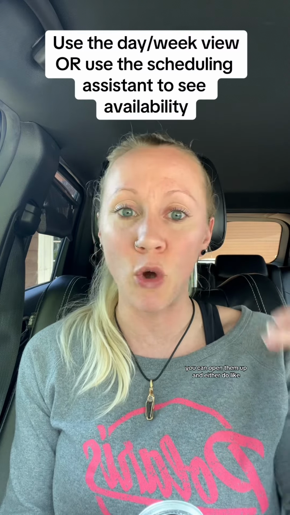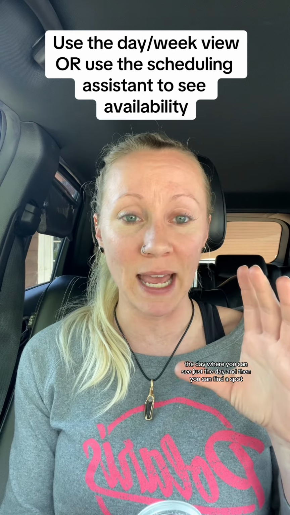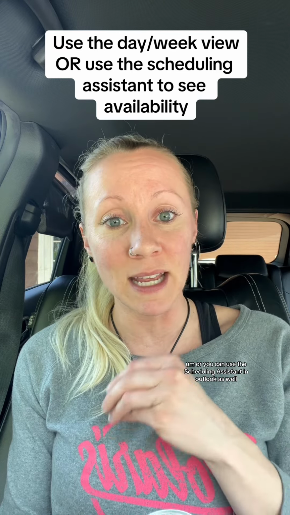Another way that you can do this, if you have access to everyone's calendars, you can open them up and either look at the day view where you can see just the day and then find a spot, or you can use the scheduling assistant in Outlook as well.